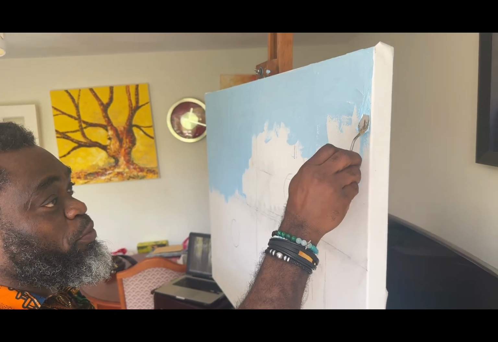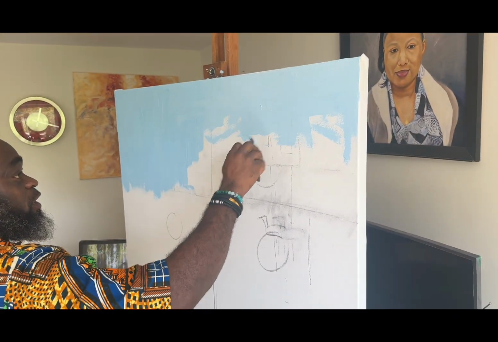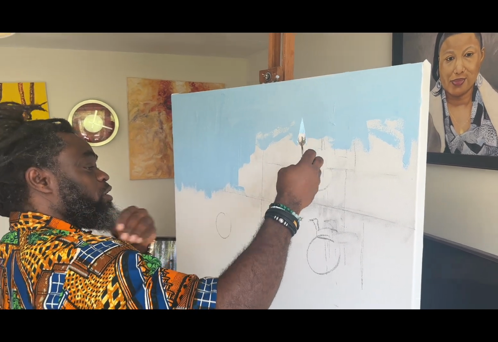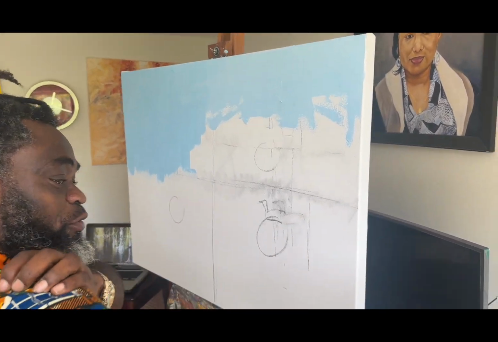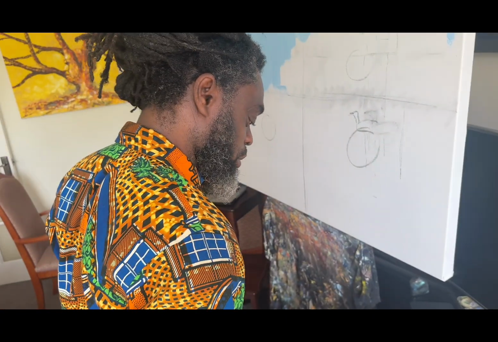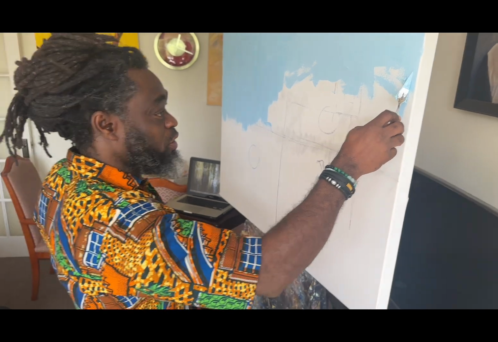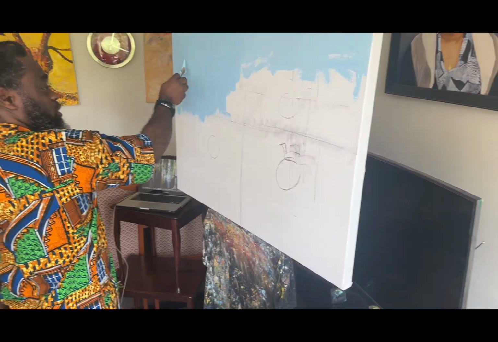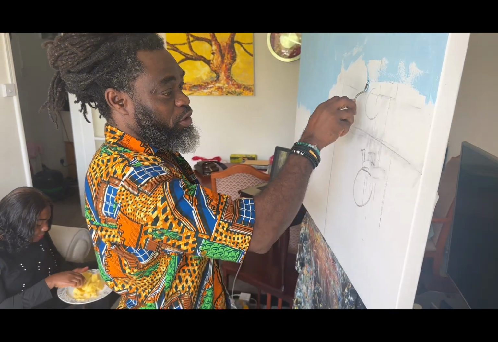You can see the way I'm moving my hand freely, because I'm moving from here. When you move from here, you can't flow properly. You have to move it from here, from the shoulder. You see, I can draw a straight line from here to here. See? You can move freely because I'm moving from here.